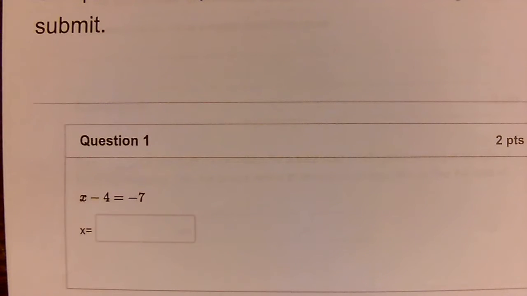Question 1. x minus 4 equals negative 7. All right, your goal is to solve for x, which means you're going to do the opposite of minus 4 to both sides to solve. Make sure to pause this at any time as you're taking the quiz.